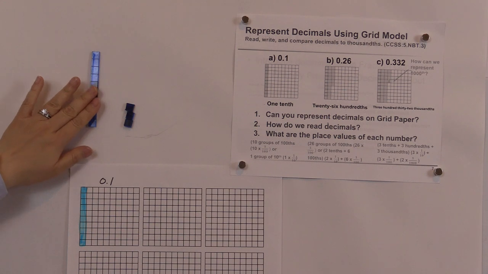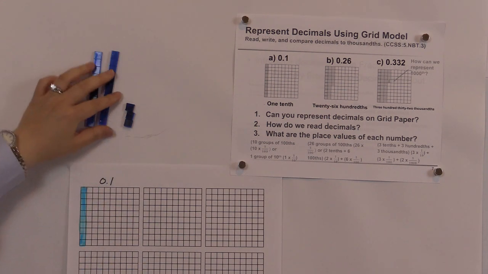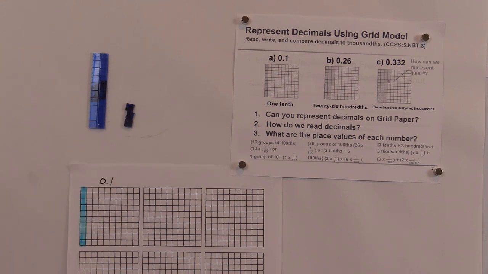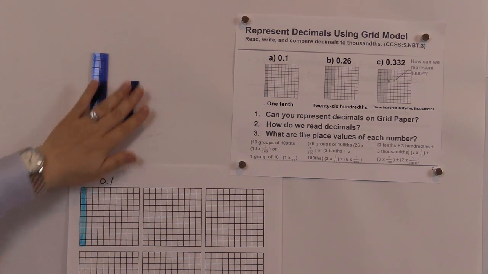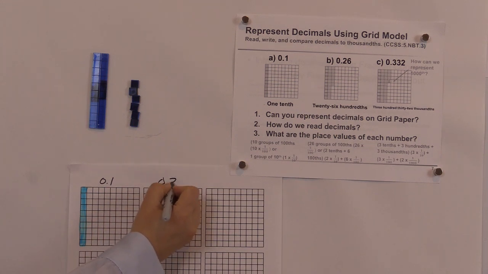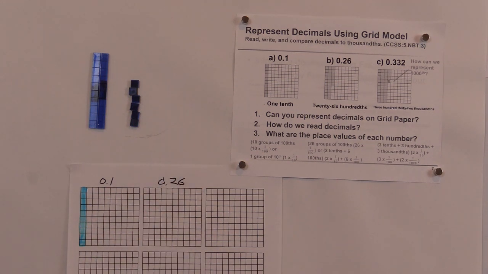So 10 hundredths, 20 hundredths, right? And 1, 2, 3, 4, 5, 6. So this is going to be 26 hundredths. Good? So far so good? So let's write down, let's draw on here. 26 hundredths.